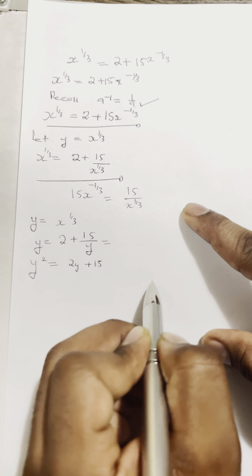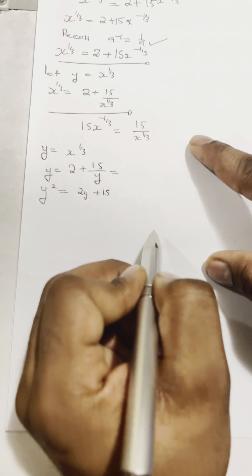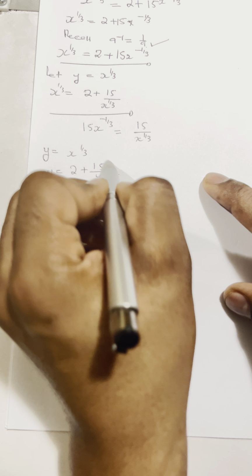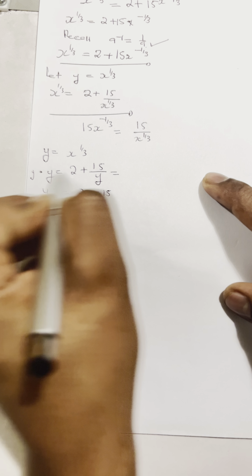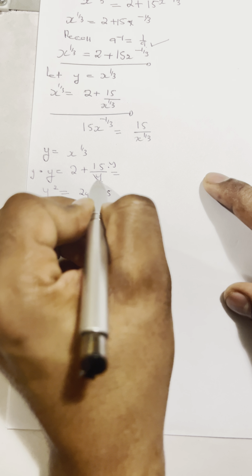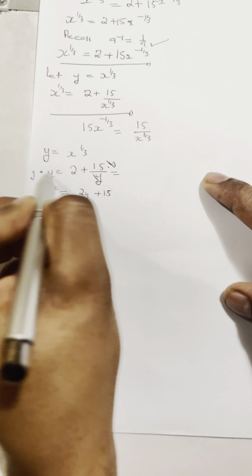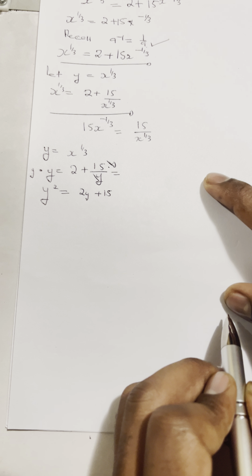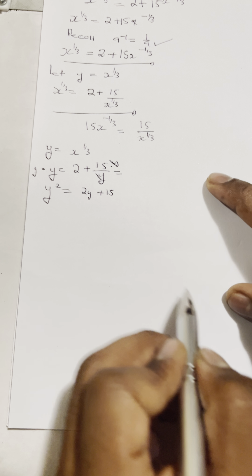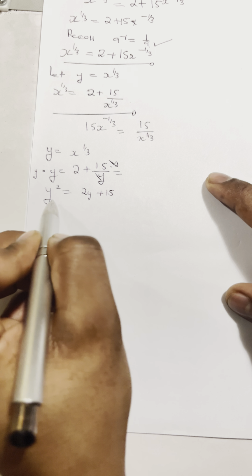Now, in these instances, we multiply both sides by y. This one cancels this. Y squared, 2y, 15. I hope we understand. This one times this is y squared.